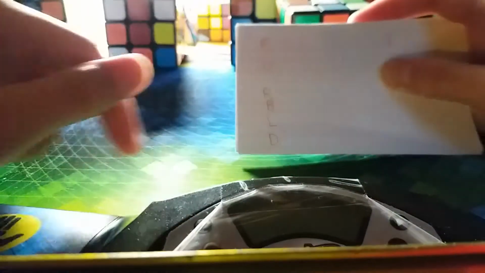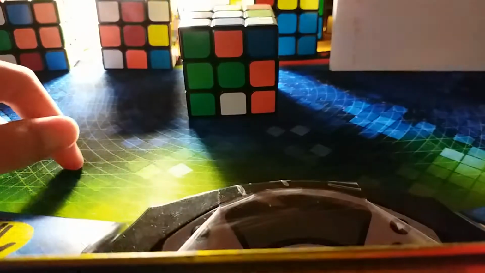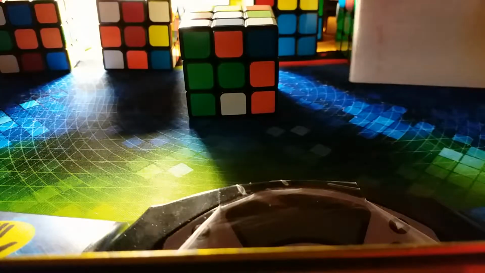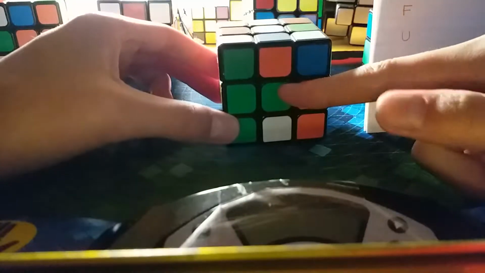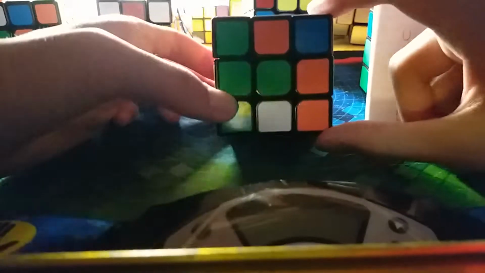You have 6 letters, and each of those letters represents one side of the cube. So when we're referring to F, that's the face that's directly in front of us.